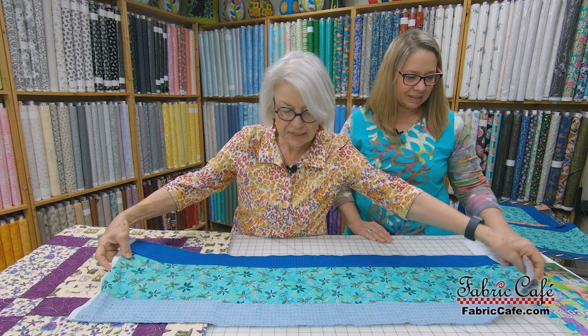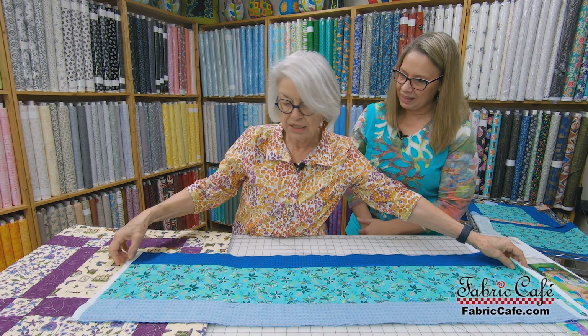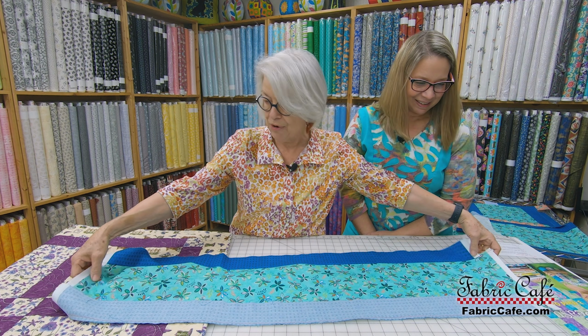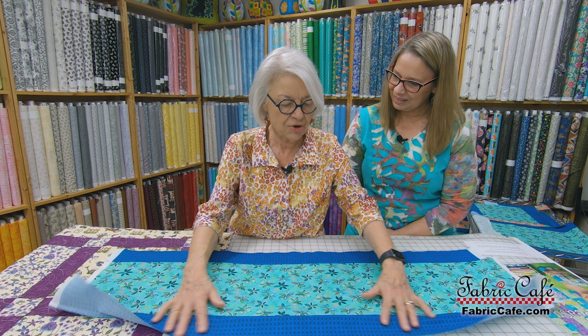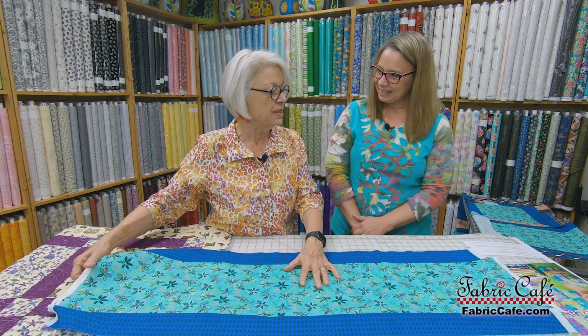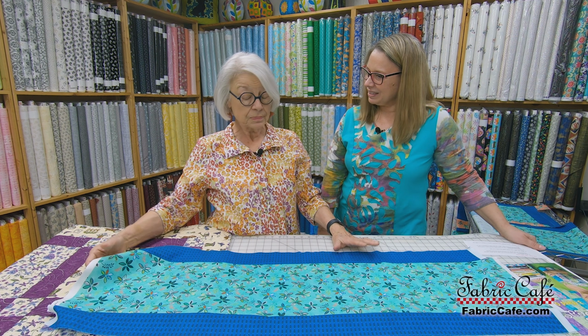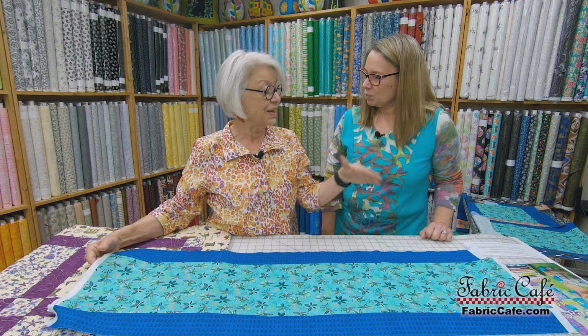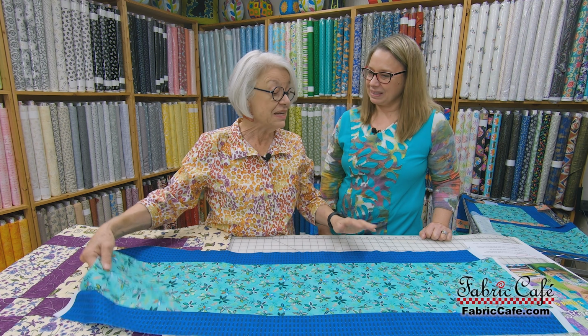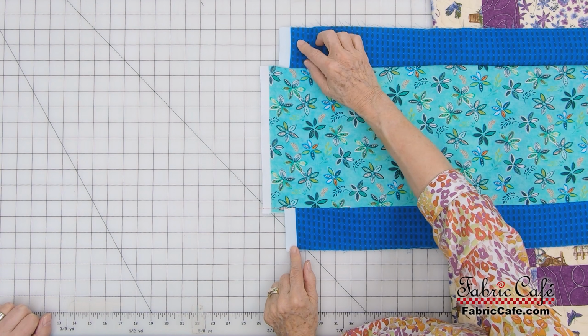Now we have a strip piece here, and you can see it's selvage to selvage. Those are the widths of the fabric, and we've sewn those together and we've come up with this look. Now I do want to point out one more thing, that you always cut off one end. You want to cut those selvages off of one end, but leave it on the other. And this is not an uncommon thing that happens.